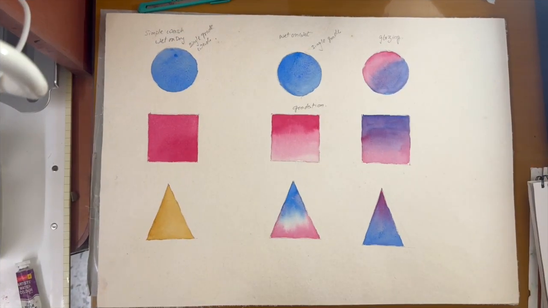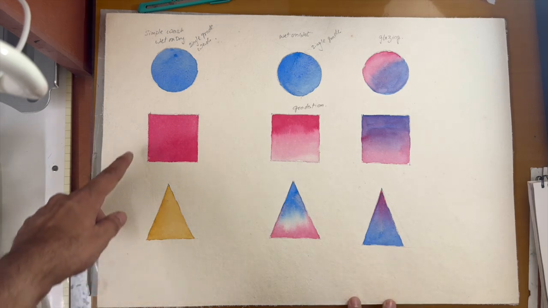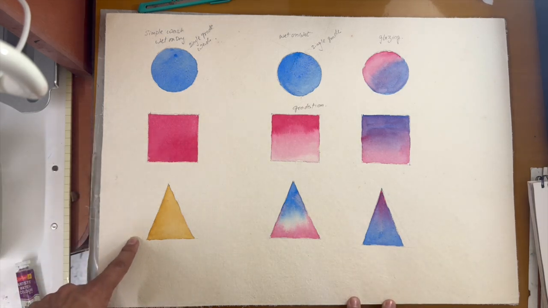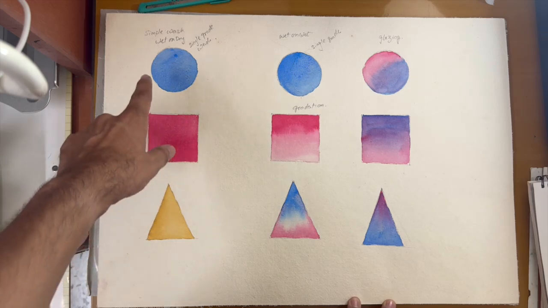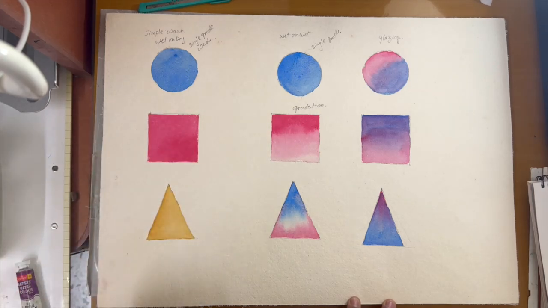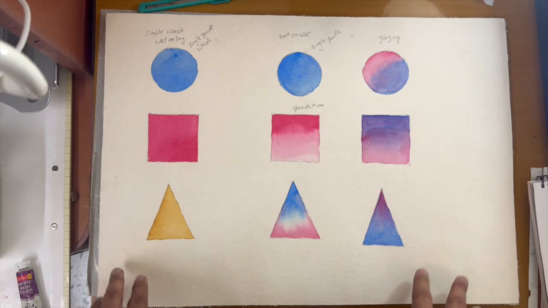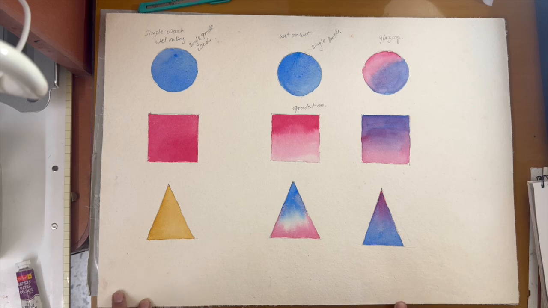So in the previous session, we had seen simple shapes such as circle, square, rectangle, and we also painted them using simple washes such as wet on dry, wet on wet, and glazing. So you can always refer to my lesson number 1 for this activity.